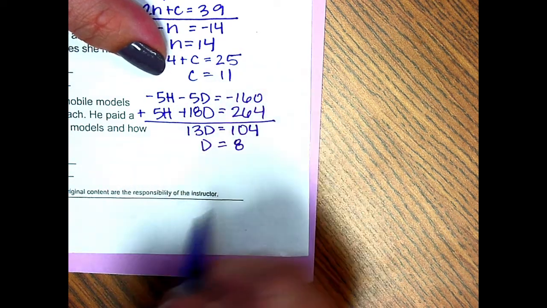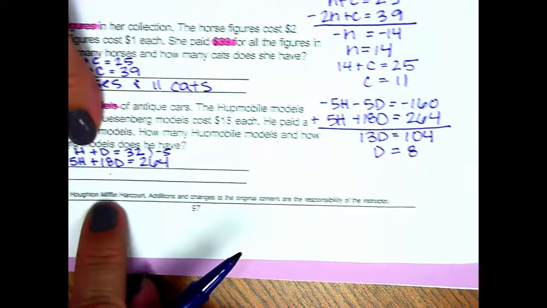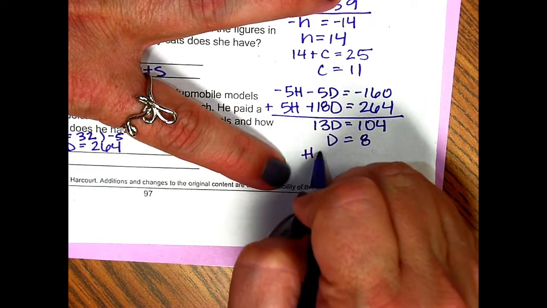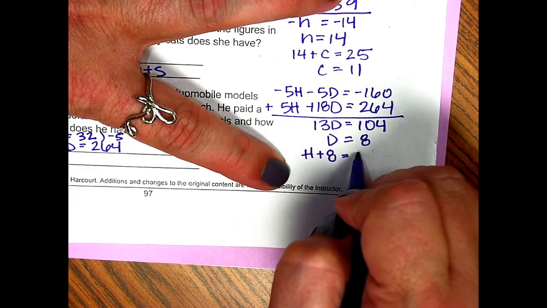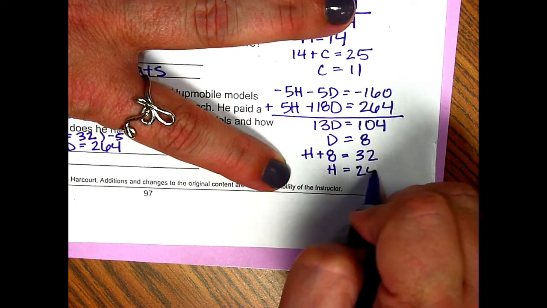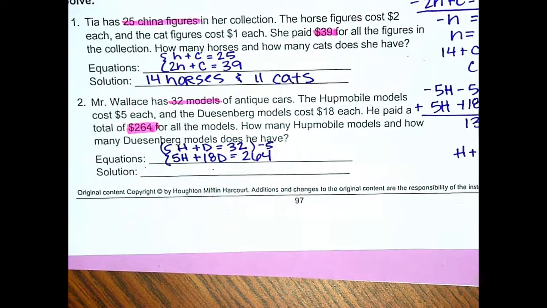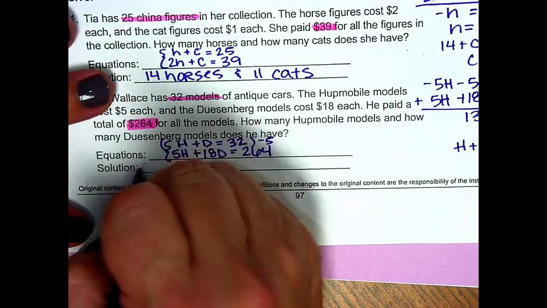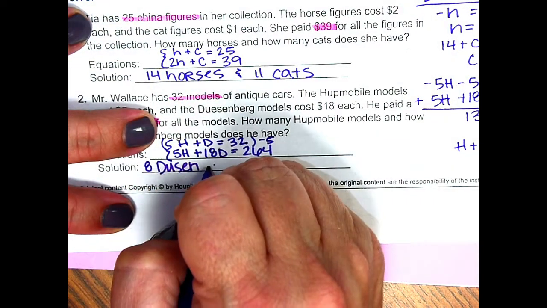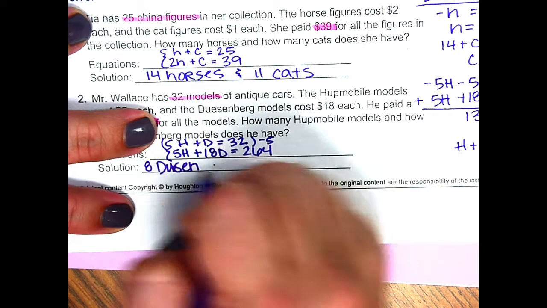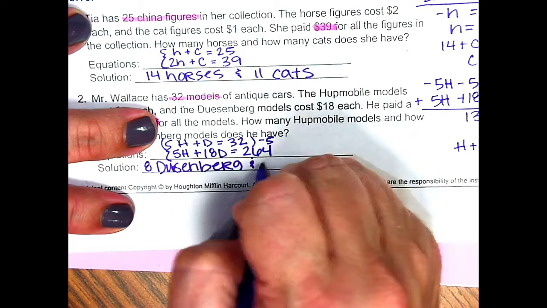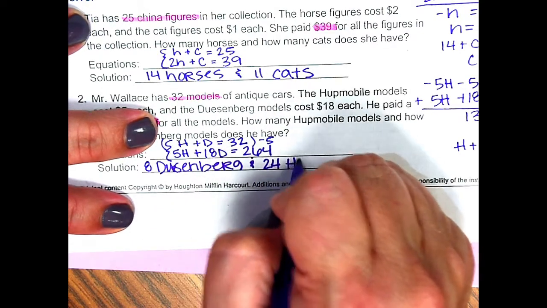And I'm going to fill that into my original equation because it's the most simple. So I have H plus 8 equals 32. So H equals 24. So my answer is 8 Duesenberg, D-U-E, and 24 Hupmobile.